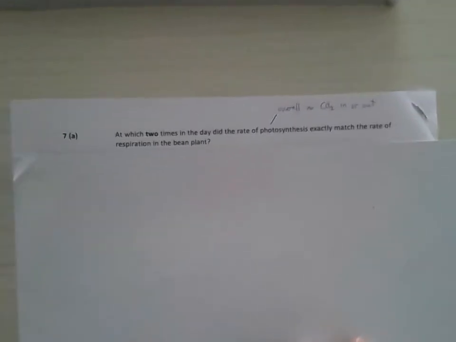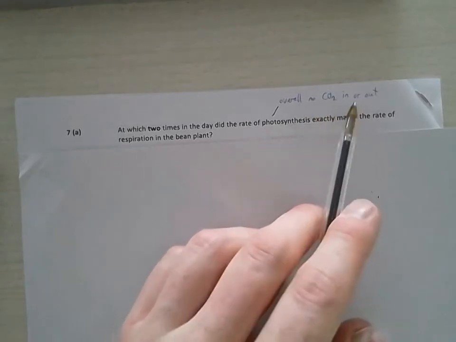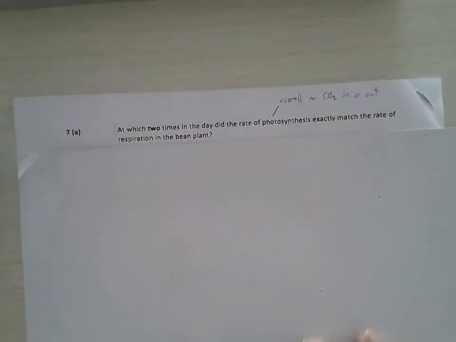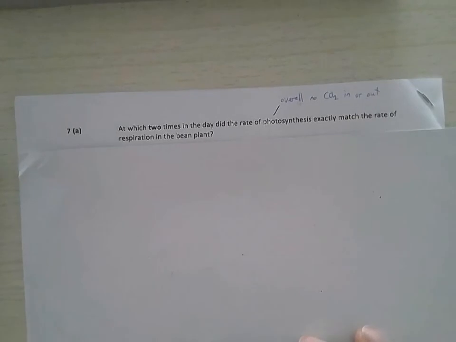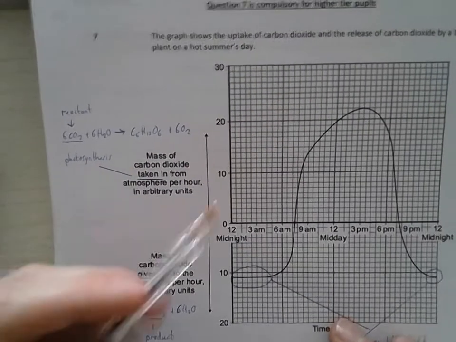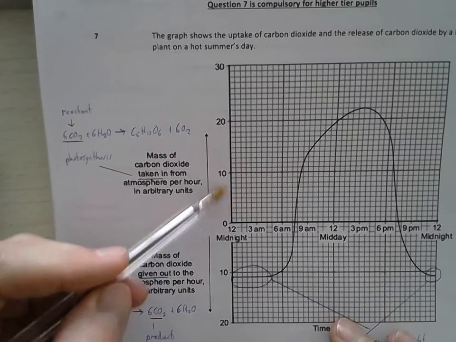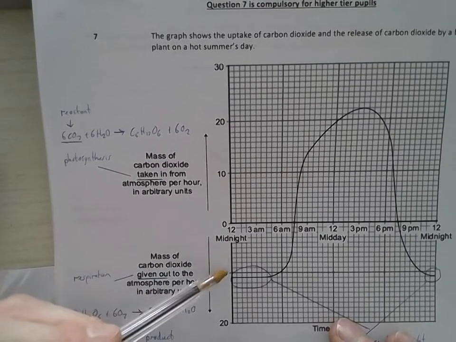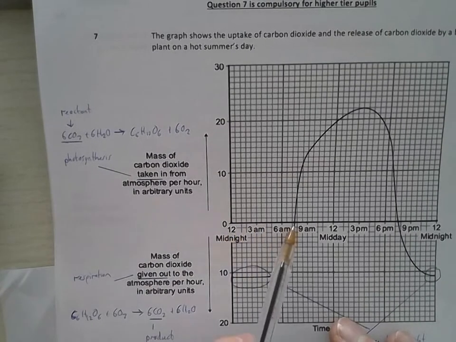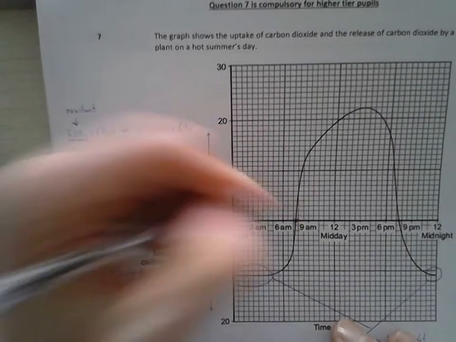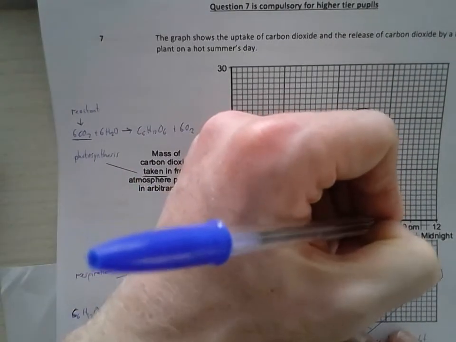So if the rates are matching each other, then that means that overall there's no carbon dioxide going into the plant or going out into the atmosphere. So if we flick back, we're looking for times where there is no carbon dioxide being taken in, no carbon dioxide being given out. And there are 2 times. So right here, where we're at 0, and right here.